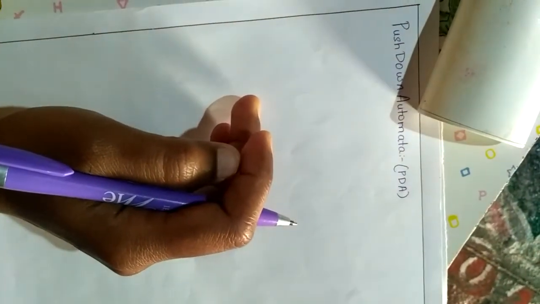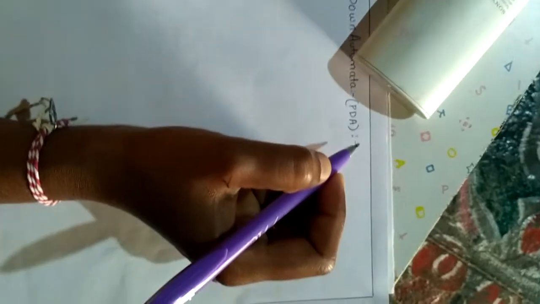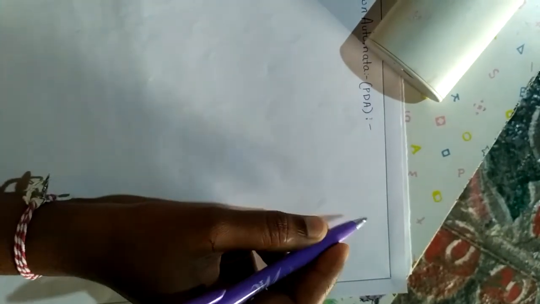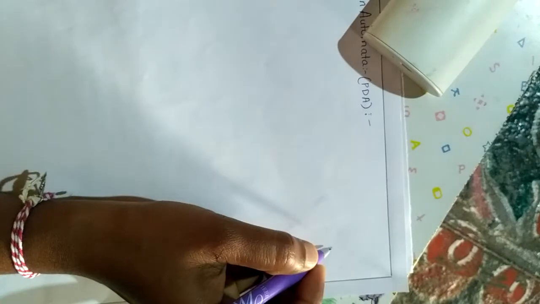Hello student, today we are going to learn about pushdown automata. In short, you can call it a PDA. Before going to PDA, we actually have four types of languages, and these four types of languages are accepted by four different types of automata. So what are the languages and what are the automata that accept them?